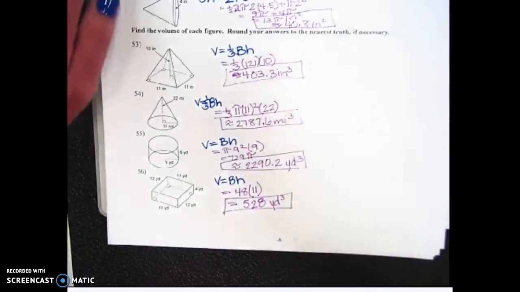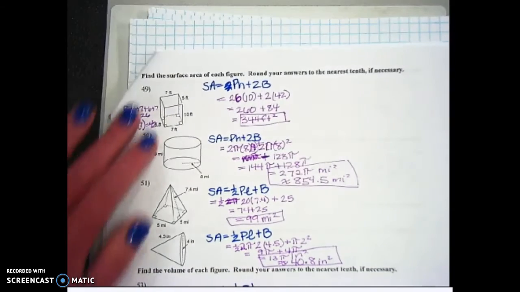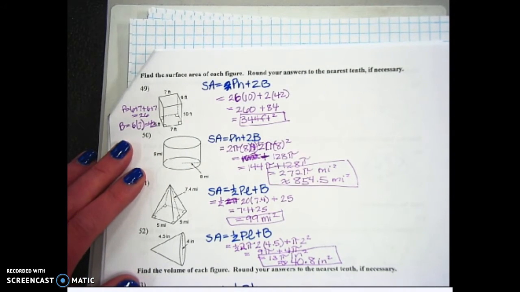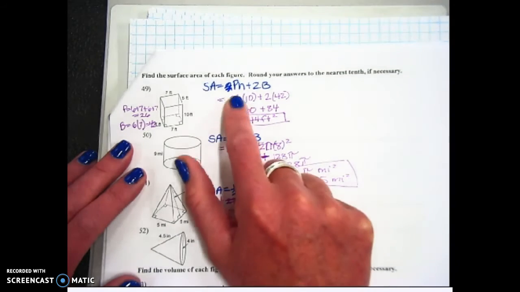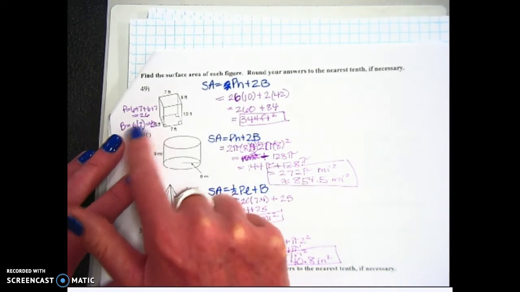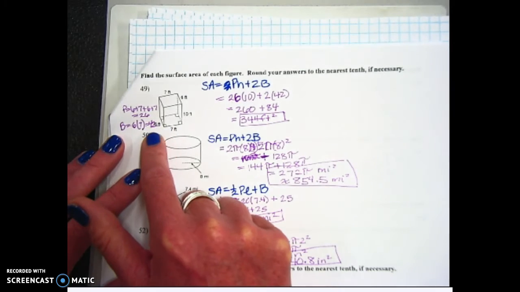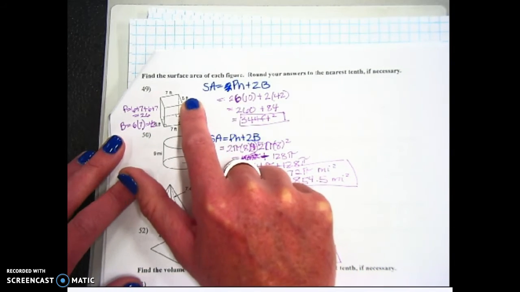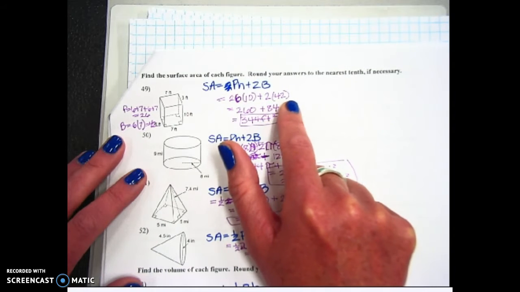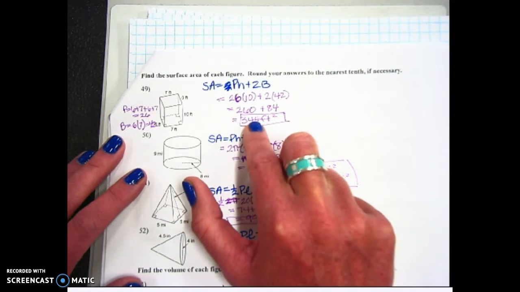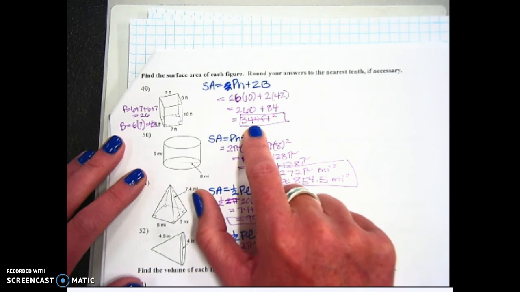Turning over to the top of page 6. We've got some surface area. So you're going to start by writing the formula. This is a rectangular prism. So we've got pH plus 2b. The perimeter of the base is 26. The area of the base is 42. So plug in the 26 times 10, which is the height, and then 2 times the area of the base, which is 42. Simplify these two numbers, then add them together. You get 344 feet squared.